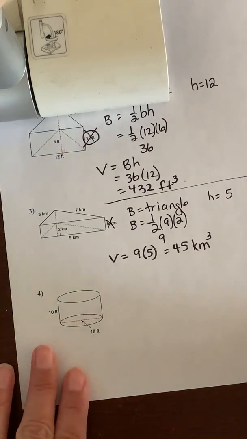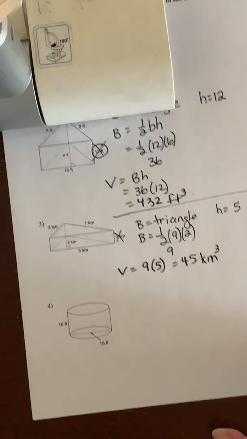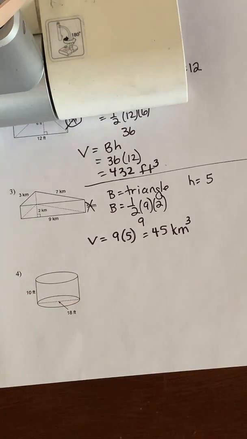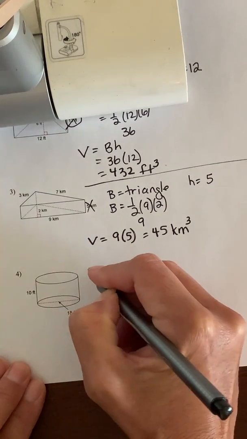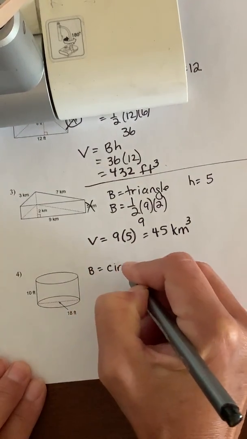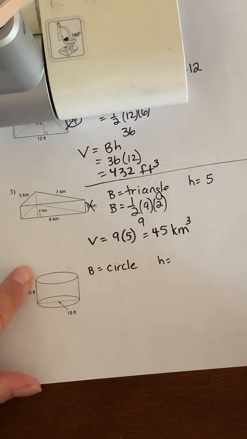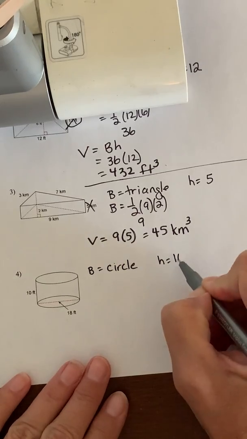Hold on. Make sure you can see what I'm doing. All right, here we go. So the volume of the cylinder. The base is a circle. The height is the length connecting the two bases, so the height is 10.